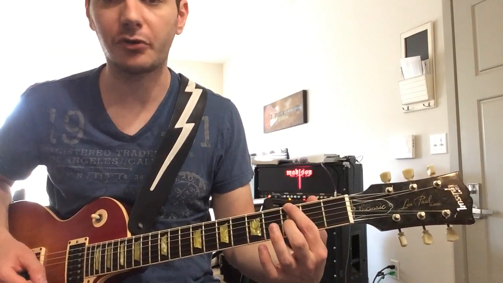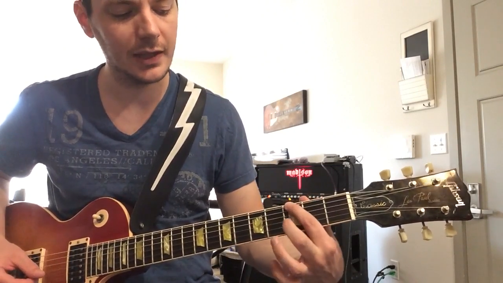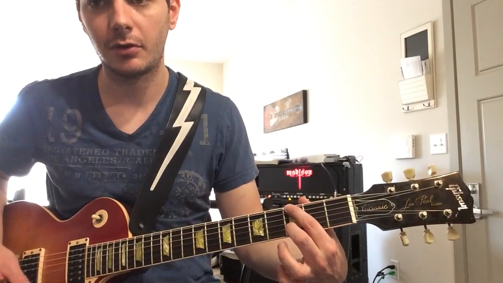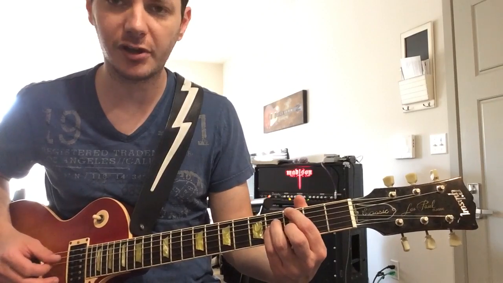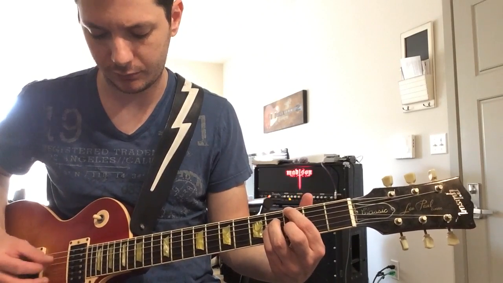Index finger, 3rd fret low E. 2nd finger, 3rd fret B. Then I'm bringing 3 and 4 in to the 4th fret of the D and the 4th fret of the G.